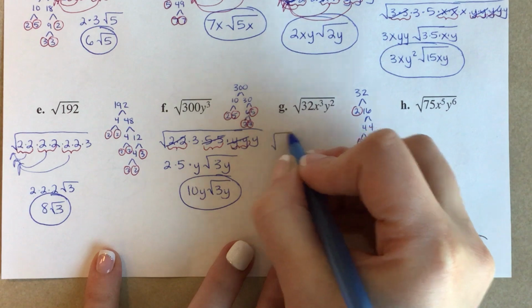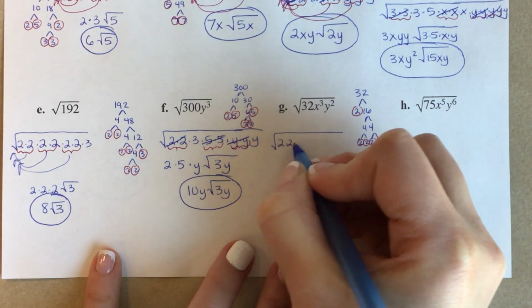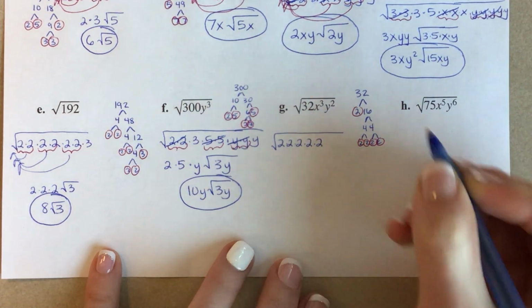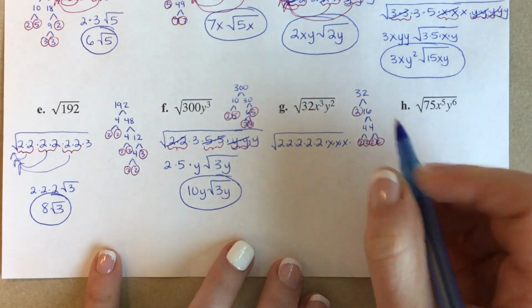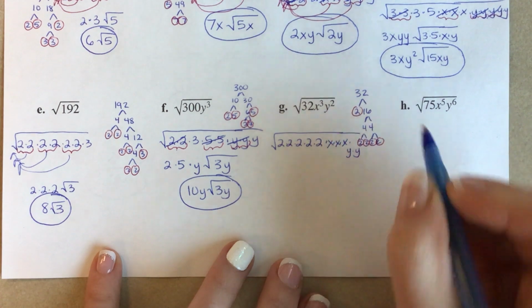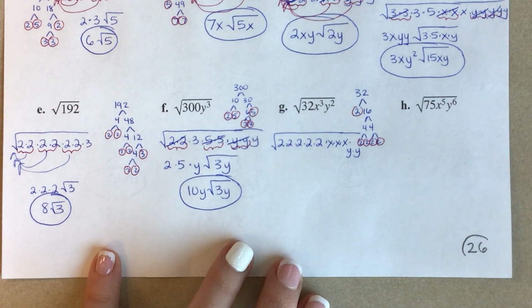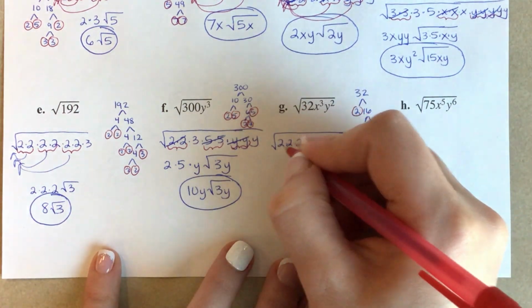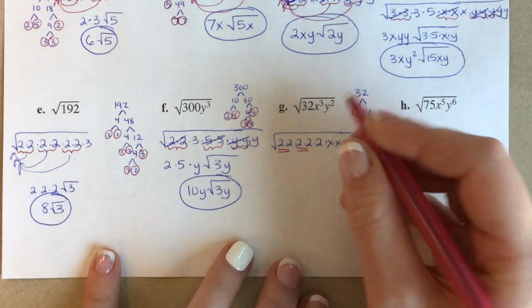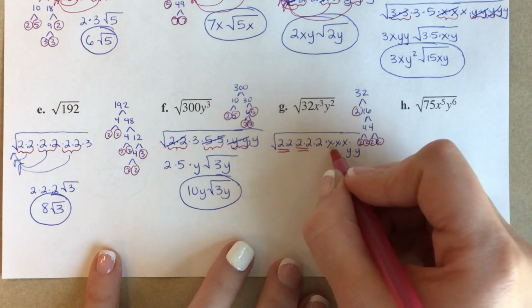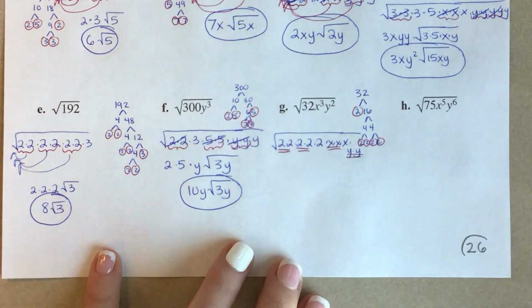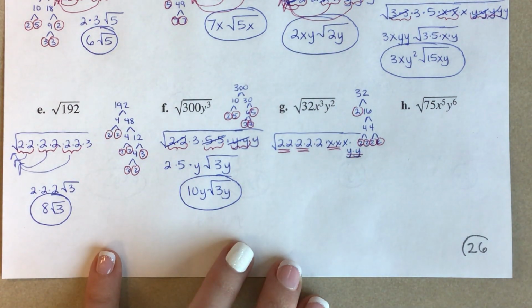If I were to completely rewrite this, this is going to be 2 times 2 times 2 times 2 times 2, and then my x's, x times x times x, and then times y times y. I ran out of space. Now I'm looking for my pairs. I have a pair of 2's here, I have a pair of 2's here, but this 2 does not have a pair with it, so I can't pull it out. I have a pair of x's, and I have a pair of y's.